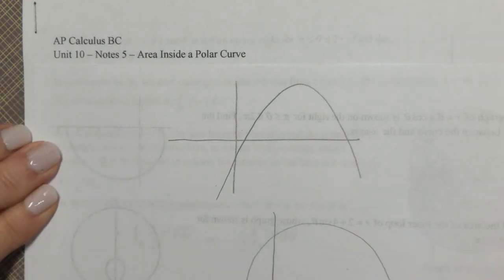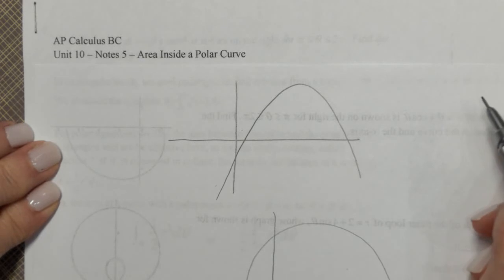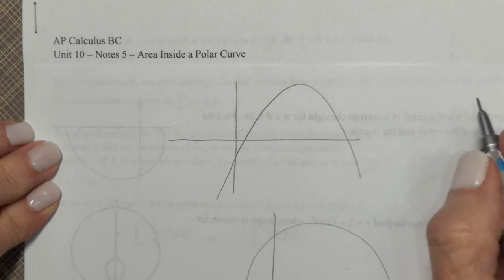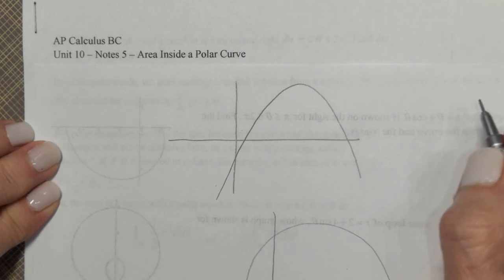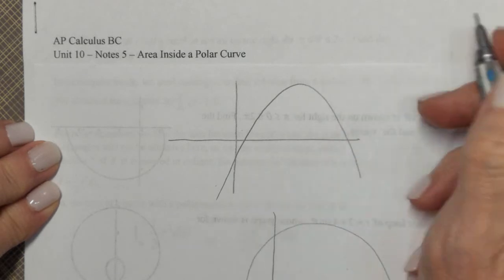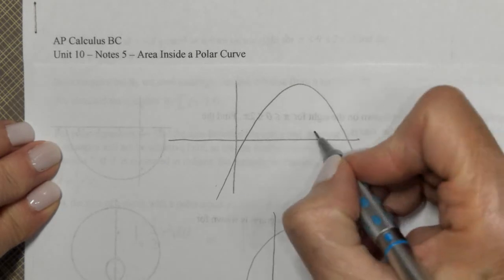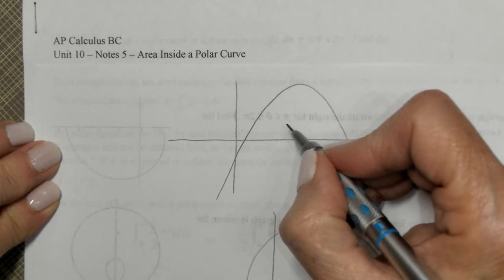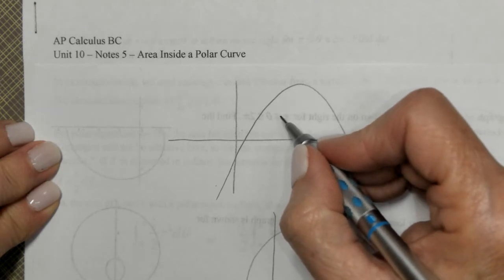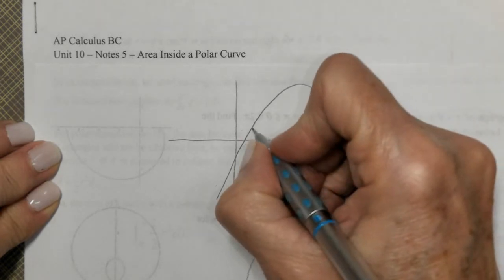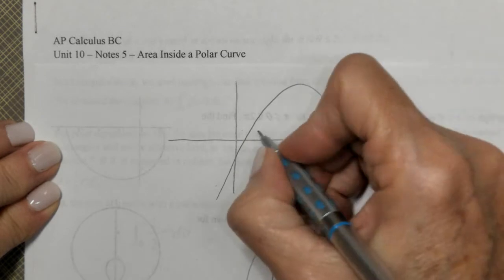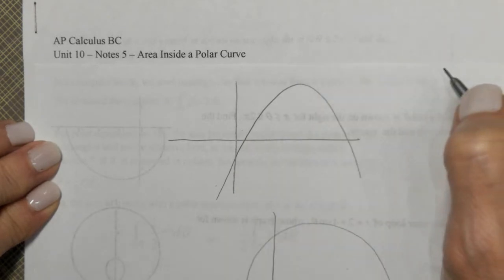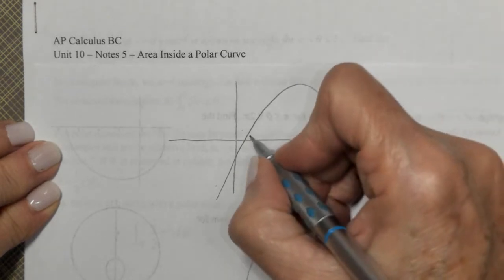We're in Unit 10, Notes 5, and today we are going to be finding the area inside of a polar curve. With rectangular equations in rectangular form, it was useful when we were finding the area under a curve. It was useful to use rectangles to get started with our process for finding the exact area.